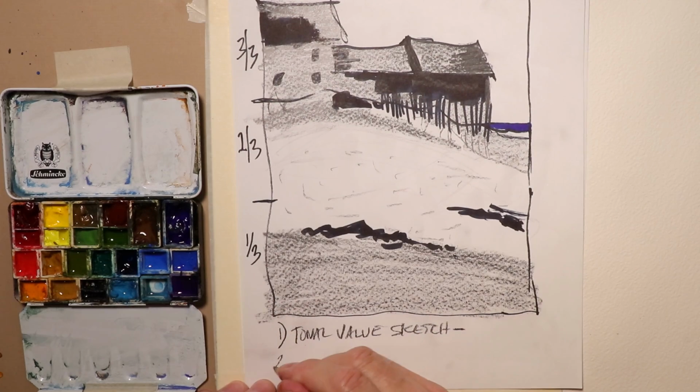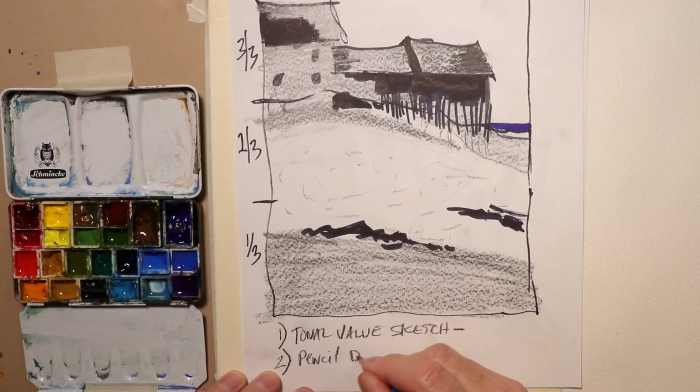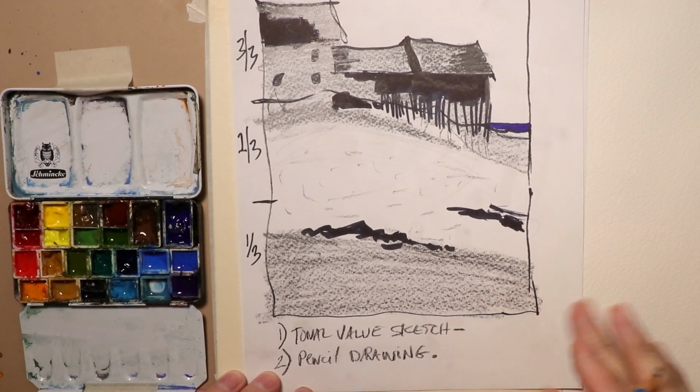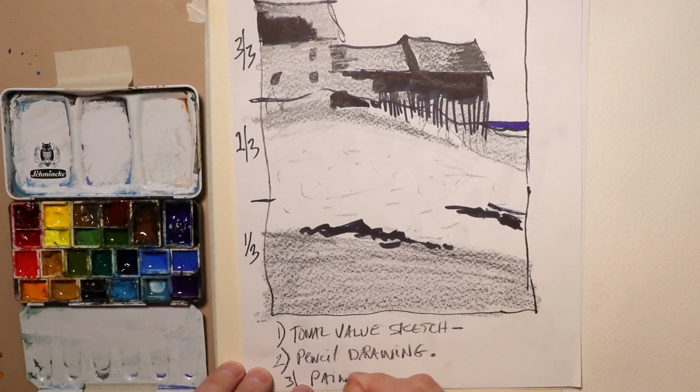Once we have that, then we're going to go in and do the pencil drawing on our watercolor paper. And the third part is the painting. So that's really it. So you will be able to quickly catch on to how you're going to start creating your paintings, your Wyeth style paintings.